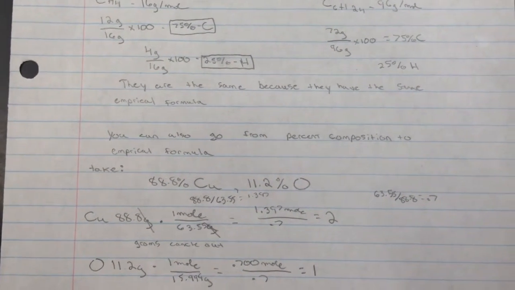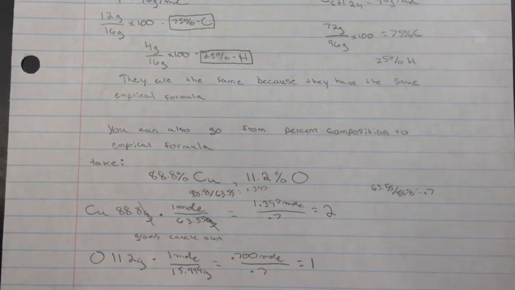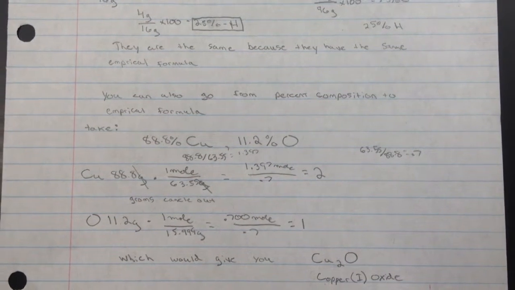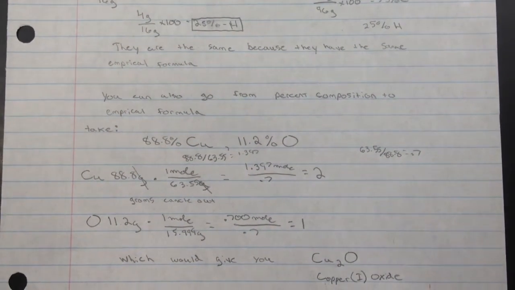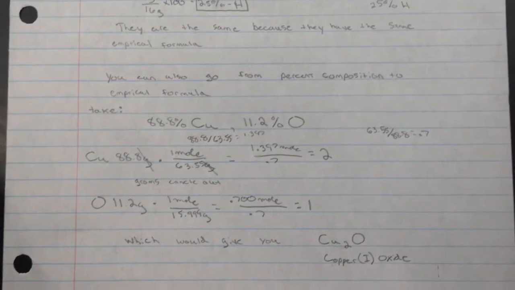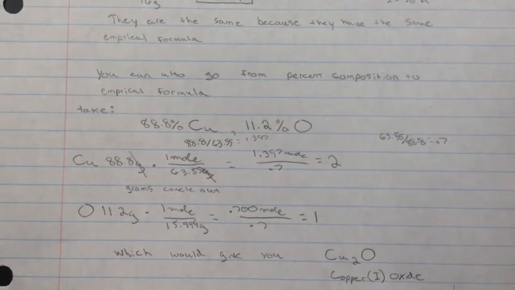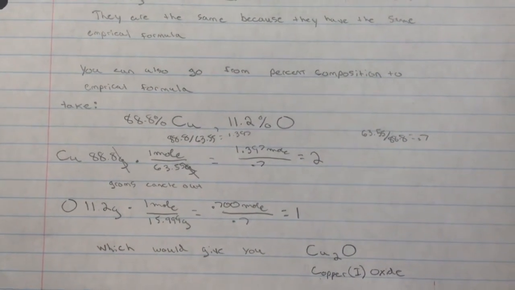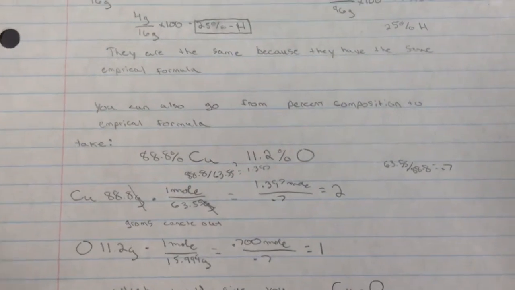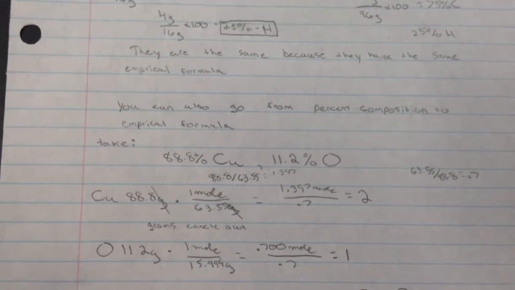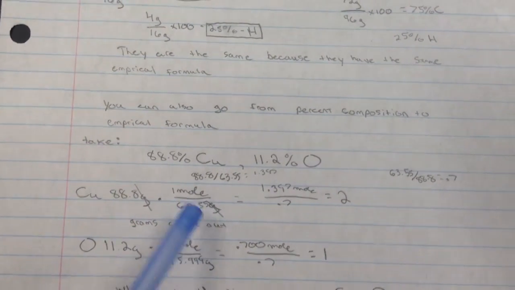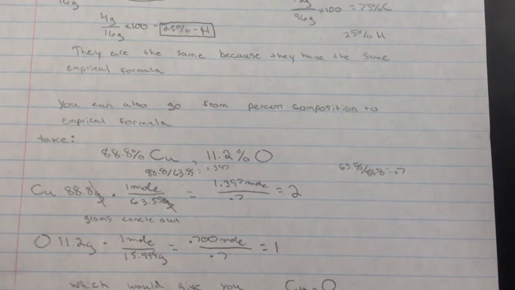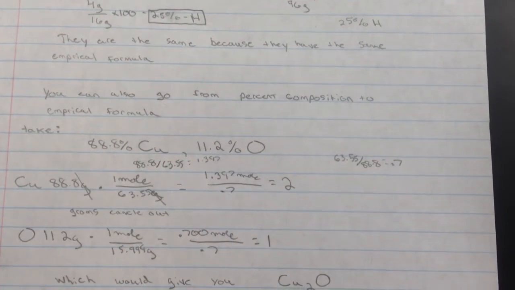You can also use percent composition to go to the empirical formula. So if you have 88.8% copper and then 11.2% oxygen, you can divide 88.8 by 63.55. That'll give you 1.397 moles. And then you multiply the grams by the grams per mole, so the grams will cancel out. So there's 63.55 grams of copper per mole.